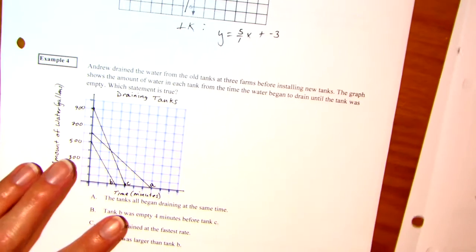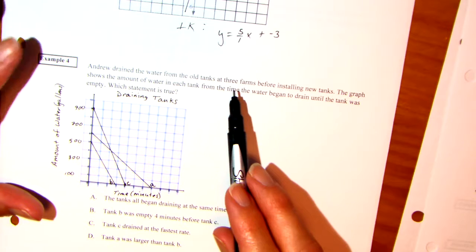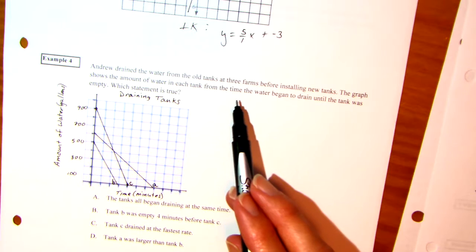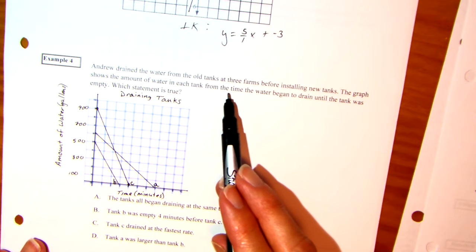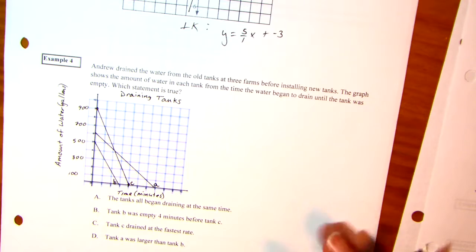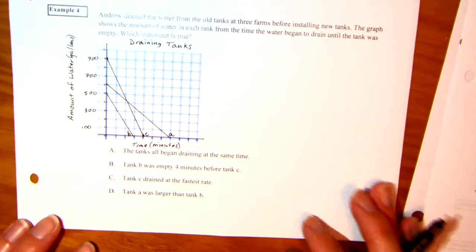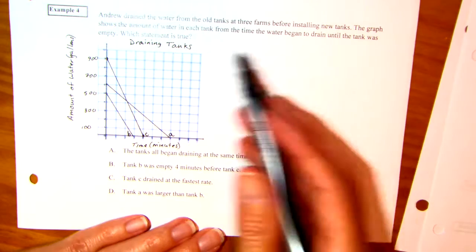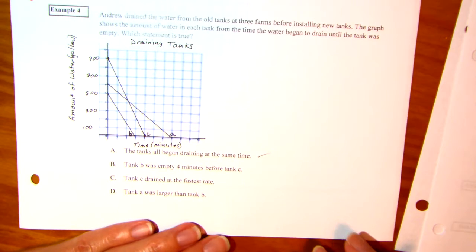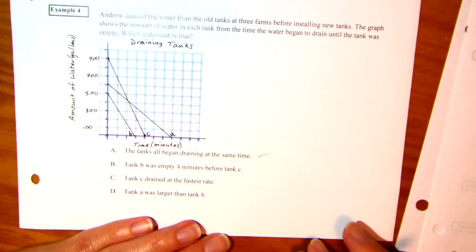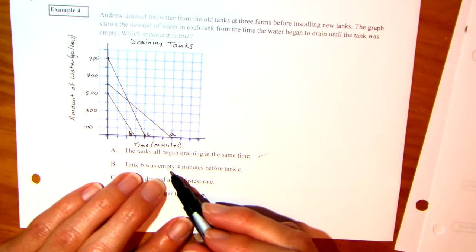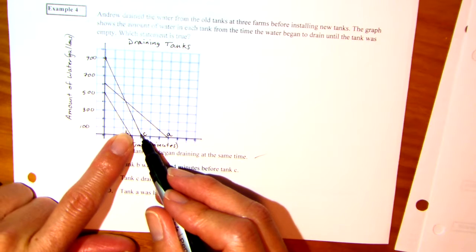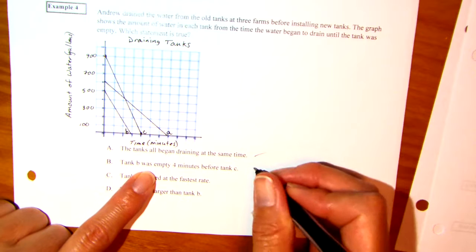All right. Andrew drained water from old tanks at 3 farms before installing new tanks. The graphs show the amount of water in each tank from the time the water began to drain until the tank was empty. Which statement is true? Okay. Tanks all began draining at the same time. Well, no, they're at different farms. I mean, it'd be impressive if you can do that at all 3 farms at the same time. Okay. Tank B was empty 4 minutes before tank C. Okay, B is right here, C is right here. Times in minutes, nope, 1 minute.